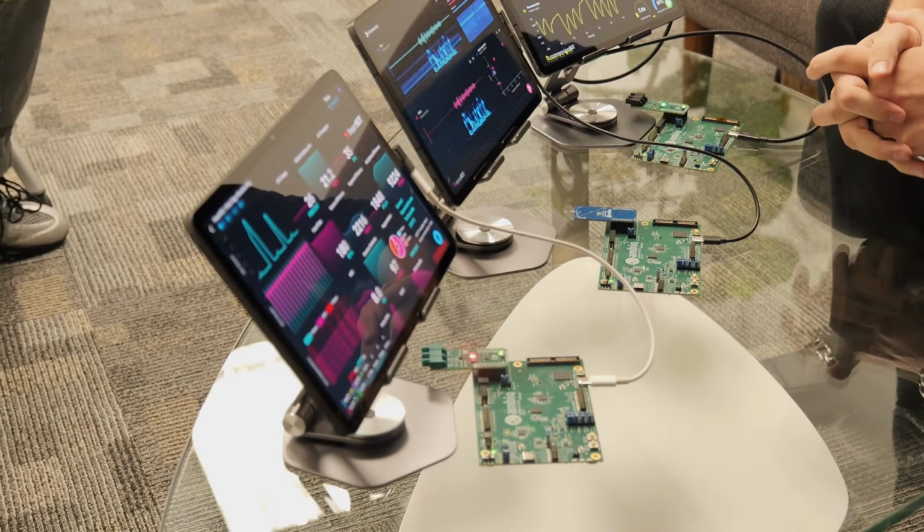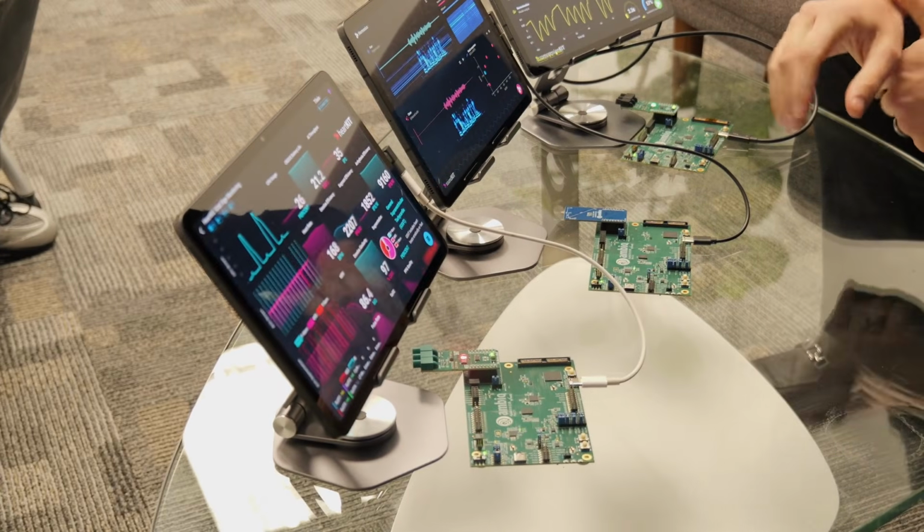Okay, so let's have a more in-depth look at some of these demos now. What exactly are we looking at with each? Yeah, I'll start on the very far left.